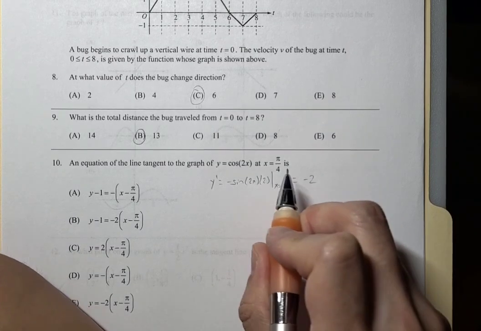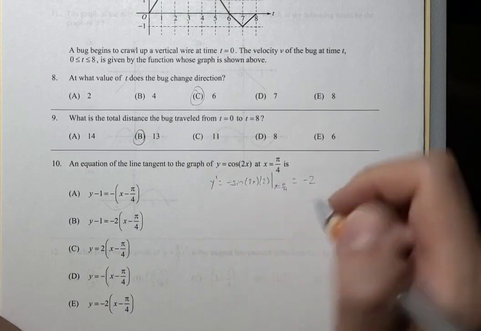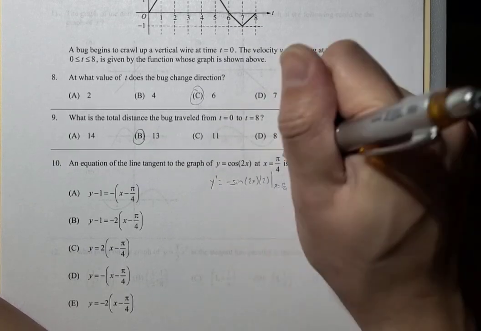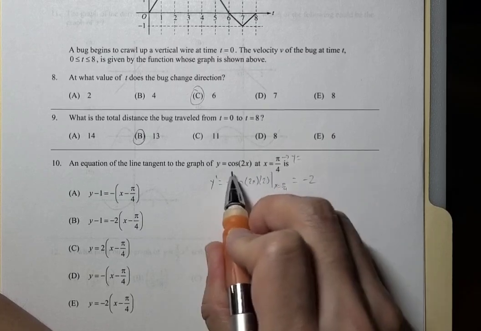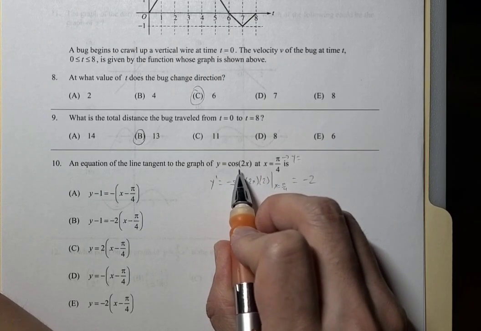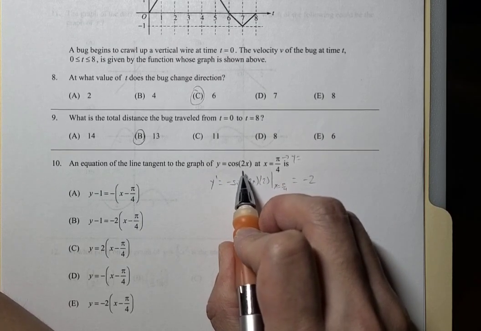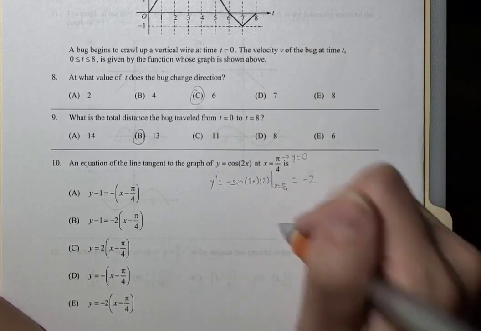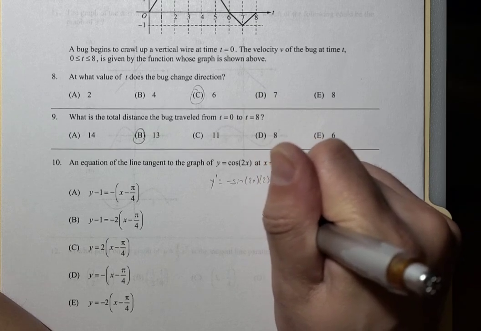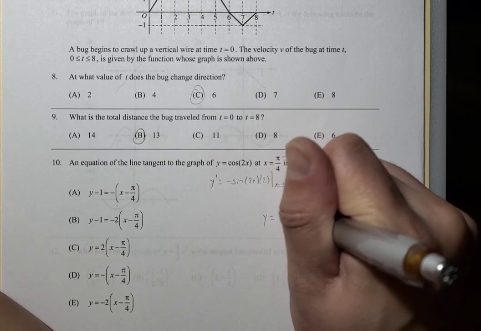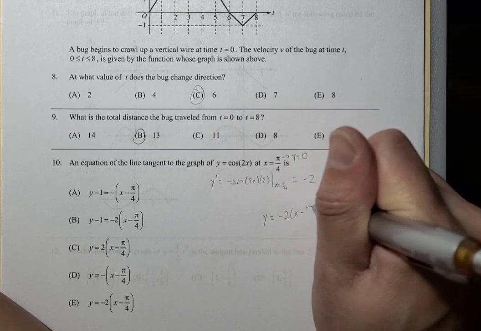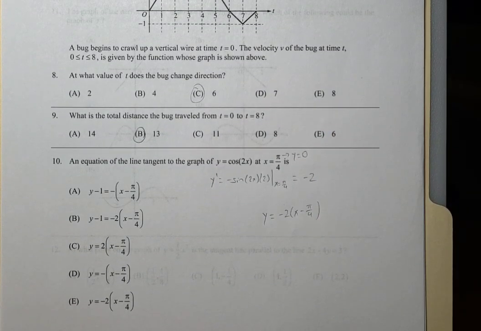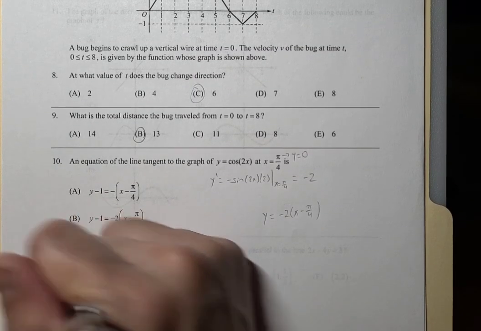We have a slope. Do we have a point? We have the x-coordinate of the point. So what would the y be when x is pi over 4? That's cosine of 2 times pi over 4. So cosine of pi over 2, which is 0. So we have a slope, we have a point, we can find the equation of the line. y is equal to negative 2x minus pi over 4. Okay? 10 is E.